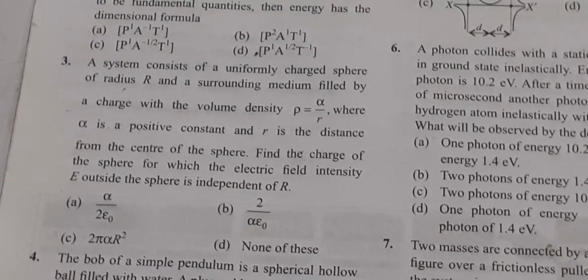Find the charge of the sphere for which the electric field intensity outside the sphere is independent of capital R. We have to find the charge when the electric field intensity is independent of R. Under this situation we have to calculate.